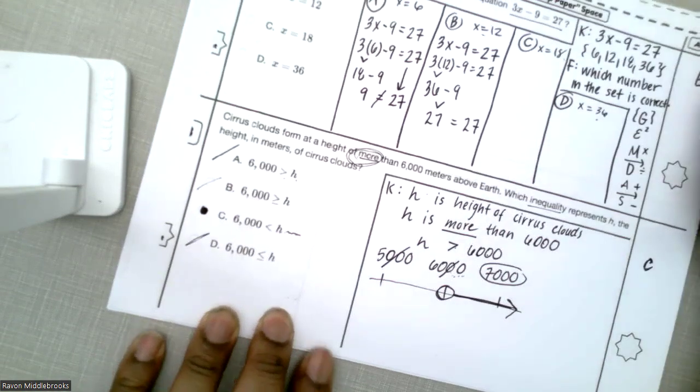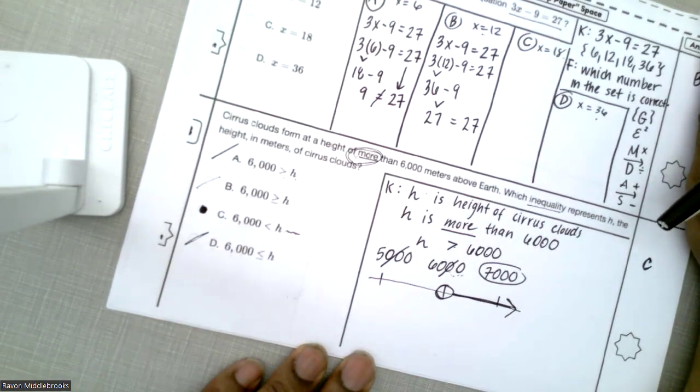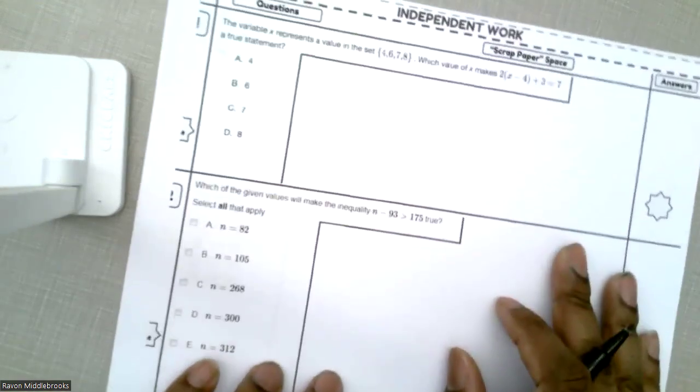Remember to pause it if you have any questions. Let's go to the next problem. Okay, it says the variable X represents a value in a set of 4, 6, 7, and 8. Which value makes two groups of X minus 4 plus 3 equals 7 a true statement?